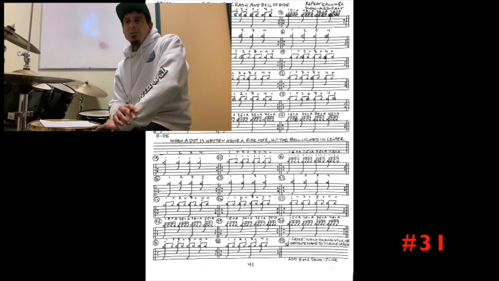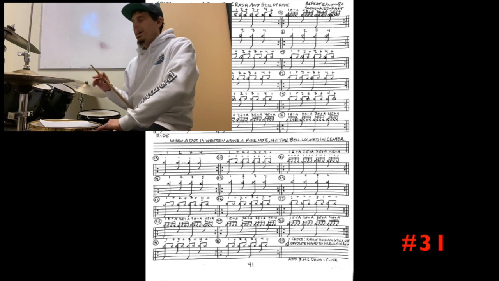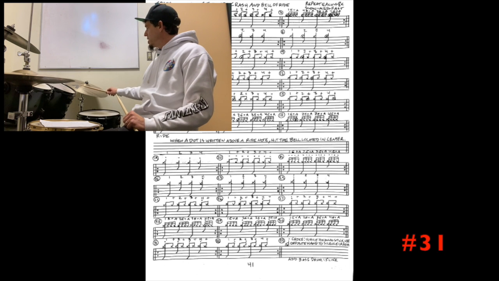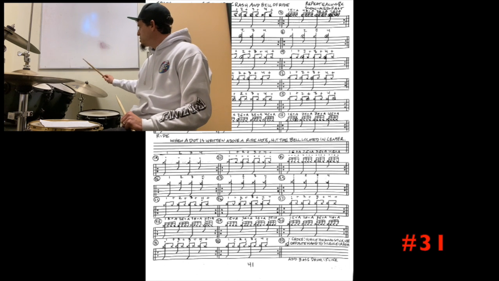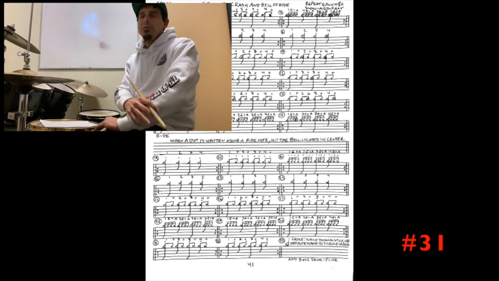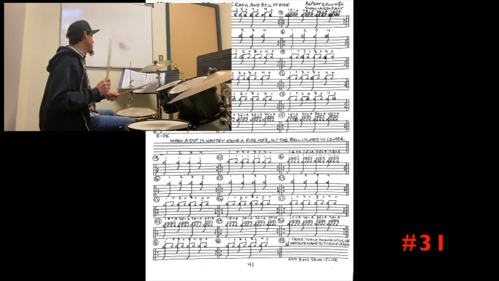Okay, for number 31, we're going to play a basic 8th note beat, and we're going to put the bell of the ride on every downbeat. So only the ends of the beats will be normal ride. And you can get a rotating kind of concept, like a regular to bell with just a small pivot like that. So if we're going bell, normal, bell, normal, you'll see that motion. And then just flip it around if you want to get the opposite.